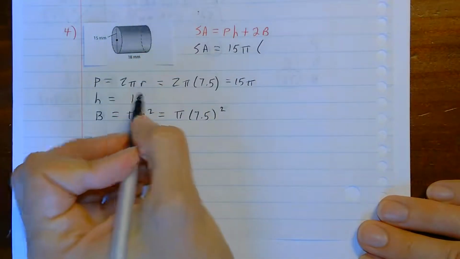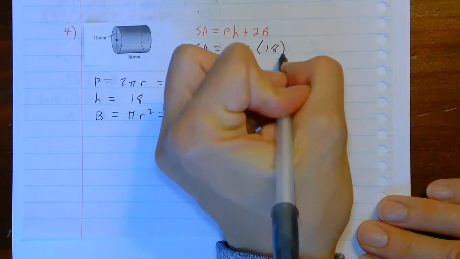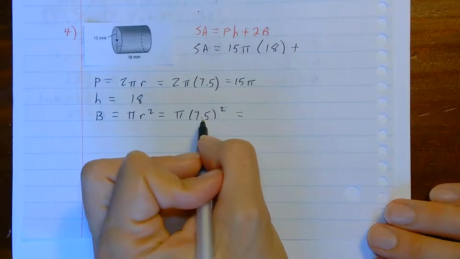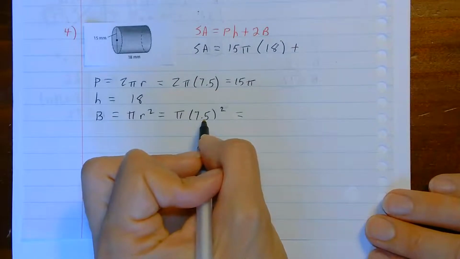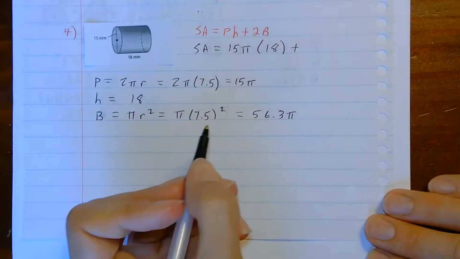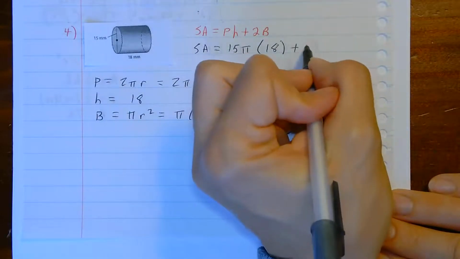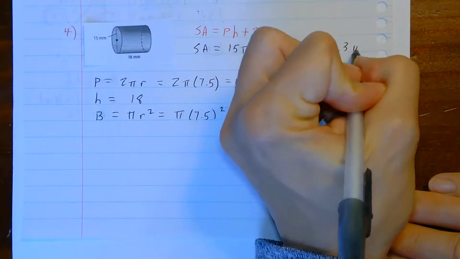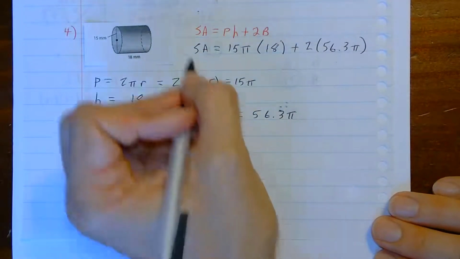Then I'm going to take that times the height of the object, which is 18, plus, and then when I type in 7.5 squared to find the area of the base and leave pi in, it's 56.3 pi. I have 2 bases, so I need 2 of those, 56.3 pi. Again, I'm just leaving it in exact form.